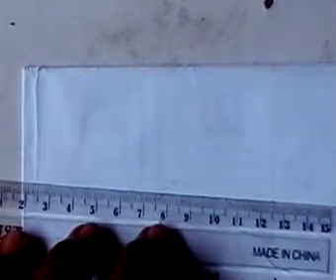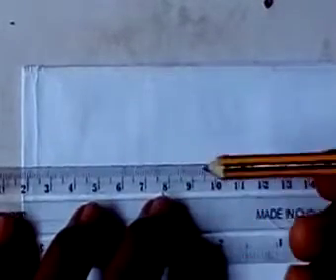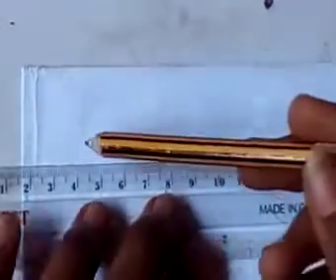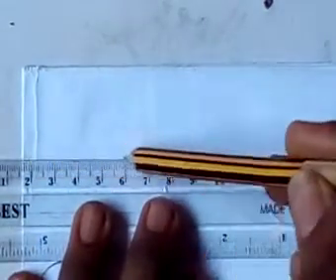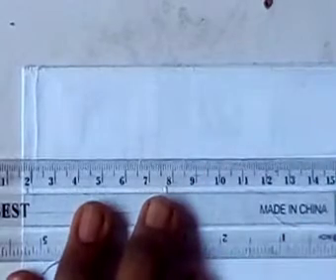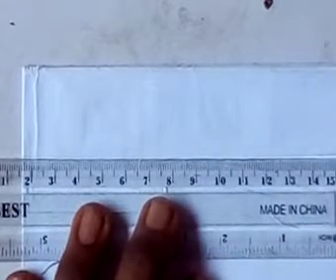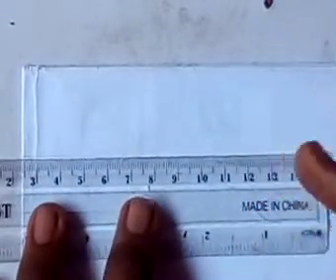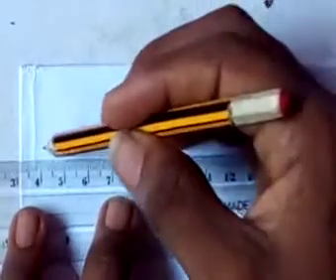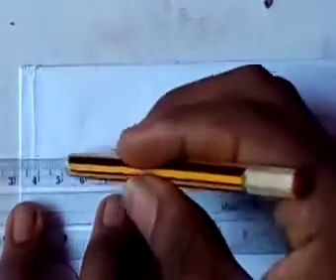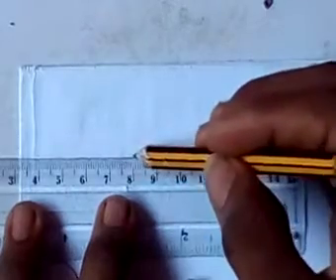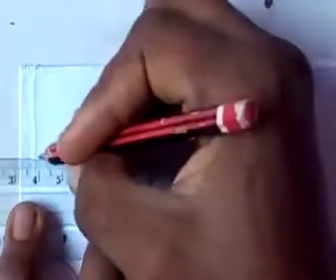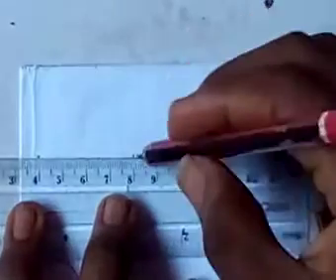The first thing I'll do is draw the side of this shape. This is actually the key view, the front elevation, because we are turning the side AB. Let's say the length of side AB is 4 centimeters. That's actually the height, 4 centimeters.